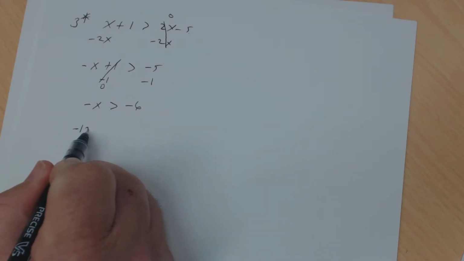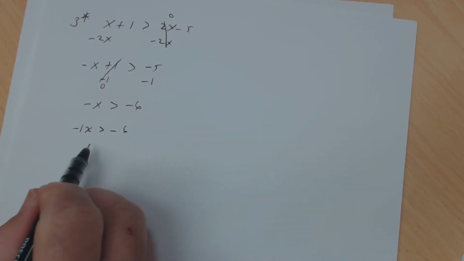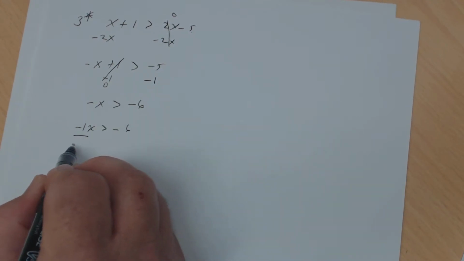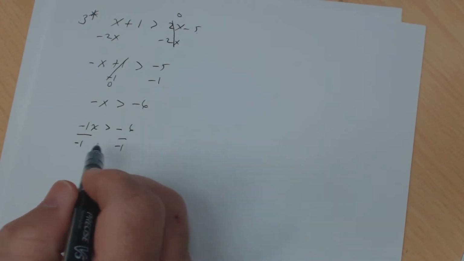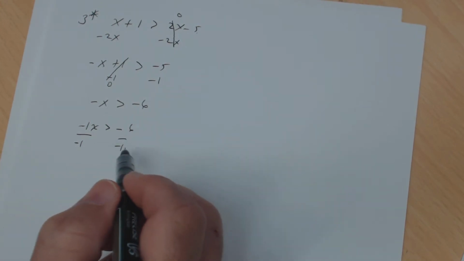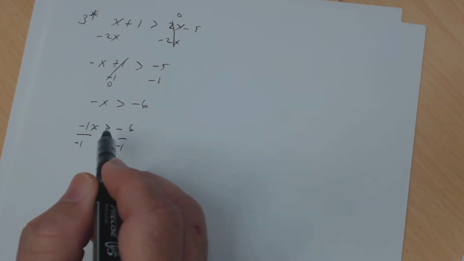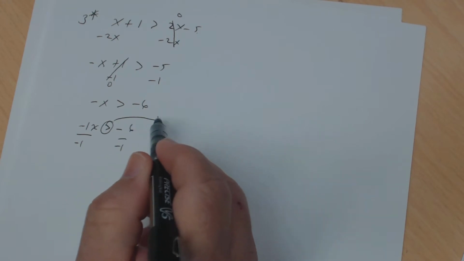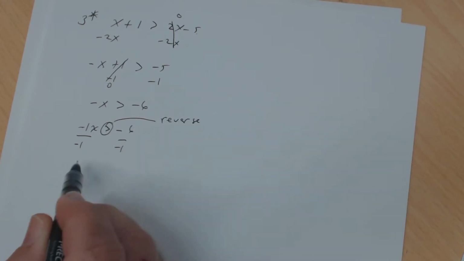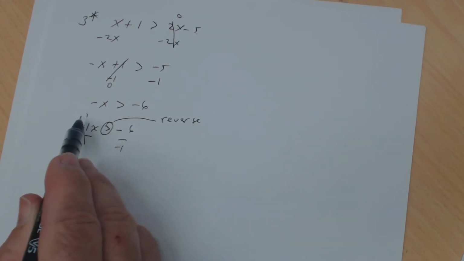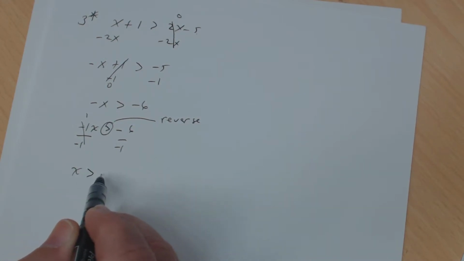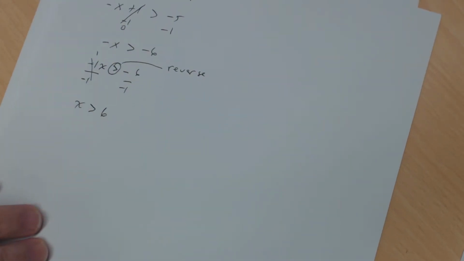So what you may want to do is, remember this number here is understood to be a negative 1. So rewrite it as negative 1 times x if you have to do that. And then to get x by itself, right now multiplying by negative 1, the opposite is to divide by negative 1. And remember, whenever you multiply or divide an inequality by a negative number, you have to reverse the inequality symbol. So you got to reverse this. And so therefore, negative 1 divided by negative 1 is 1. 1 times x is x.